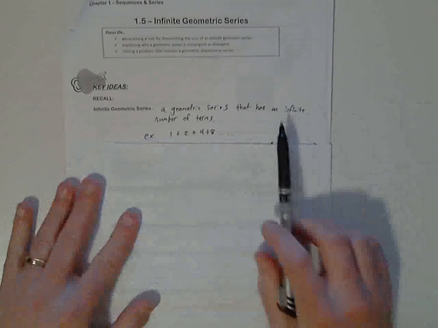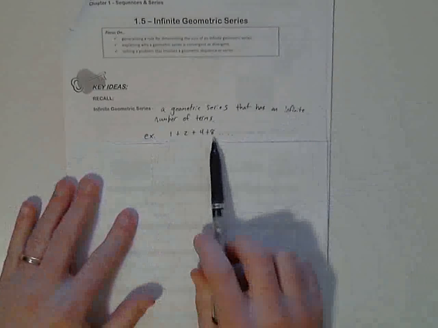For example, our classic example is 1 plus 2 plus 4 plus 8. This time it's just dot, dot, dot. It will literally go on forever.